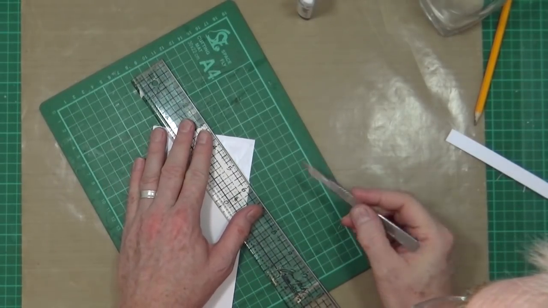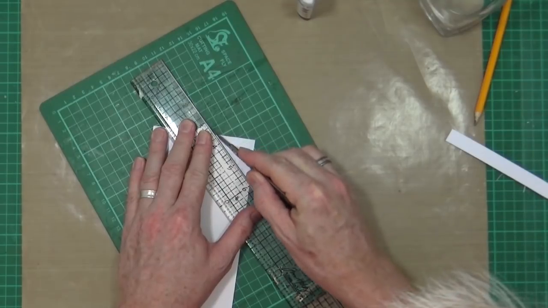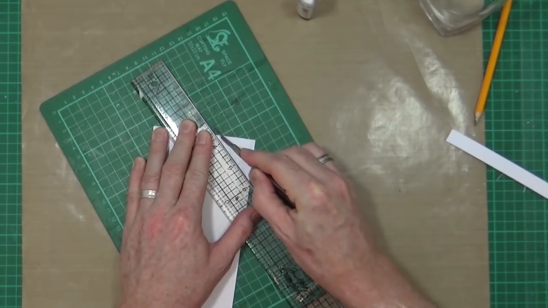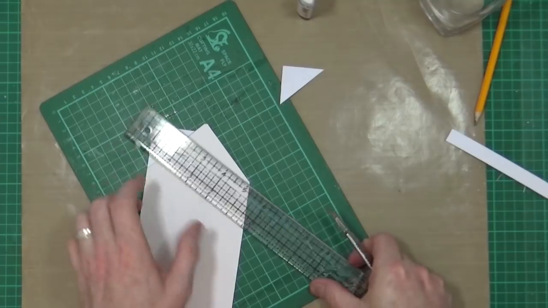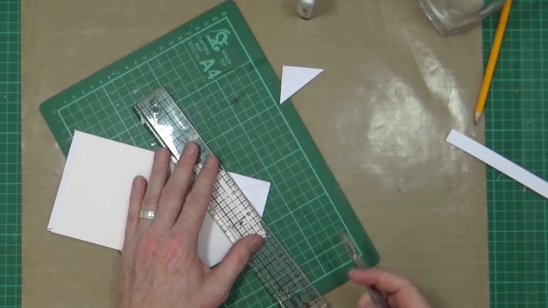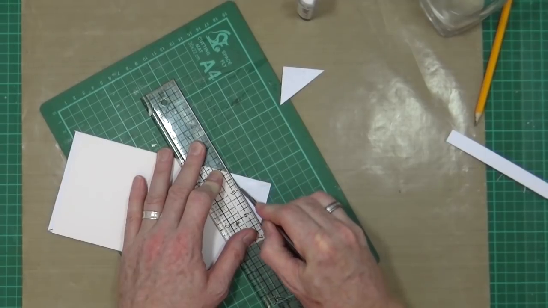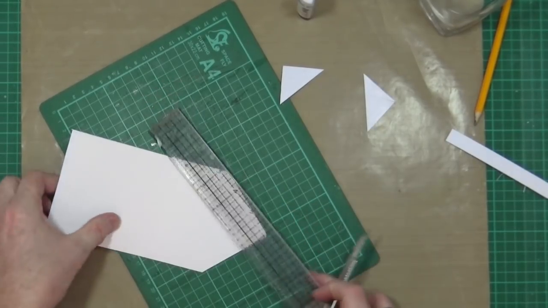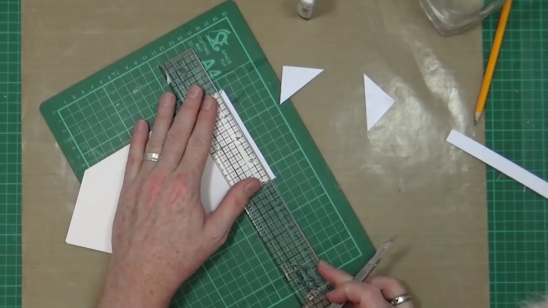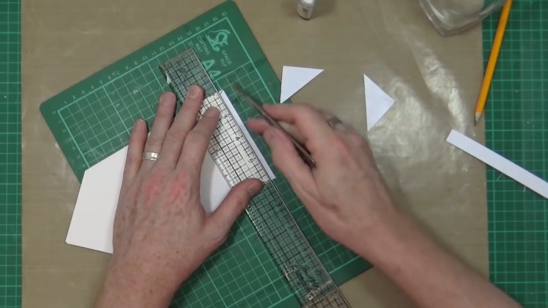And then trim off the excess. Like so, and I'm going to do the same at the bottom. Just get rid of that little bit of extra.